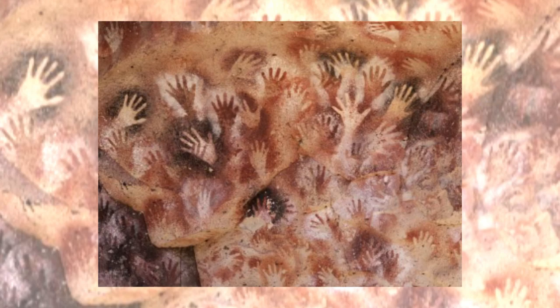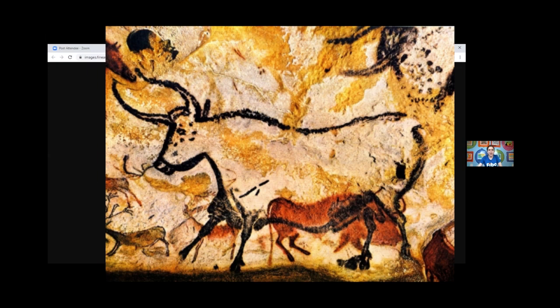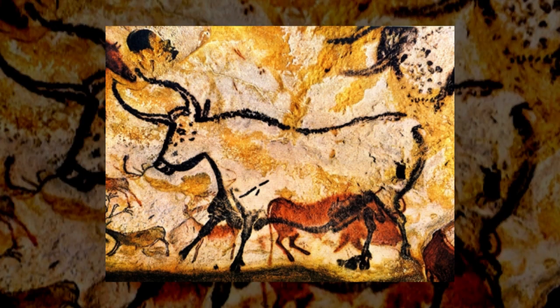So there's another example that I want to show you guys as well of different cave arts. I'm going to show you over here. There we go. So this is an example of Paleolithic cave art where we see it's of an animal. Now this is one of the bulls from the Lascaux caves. It's actually 17 feet long.